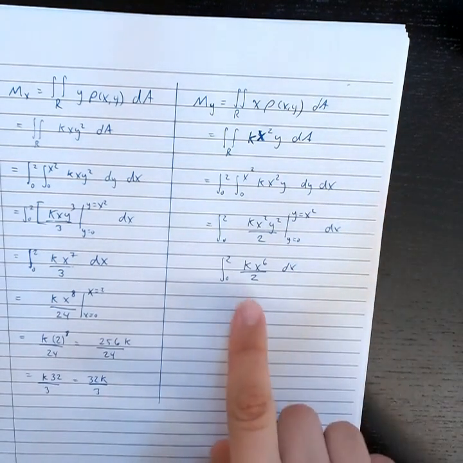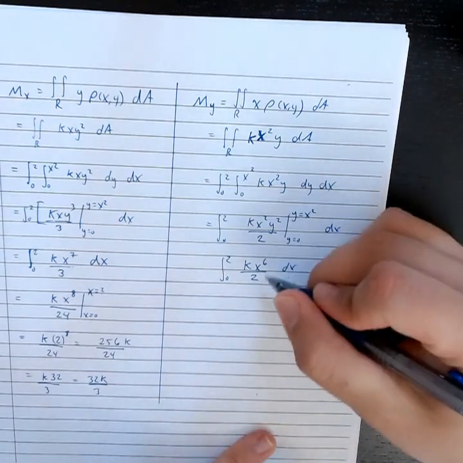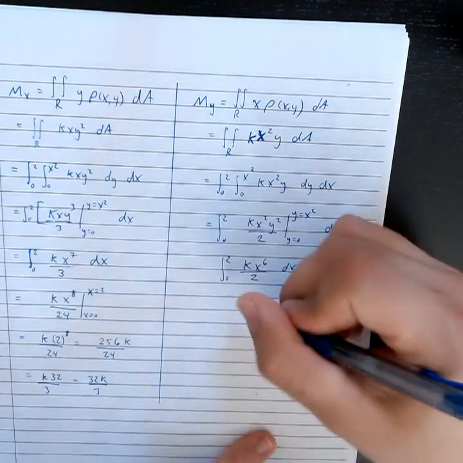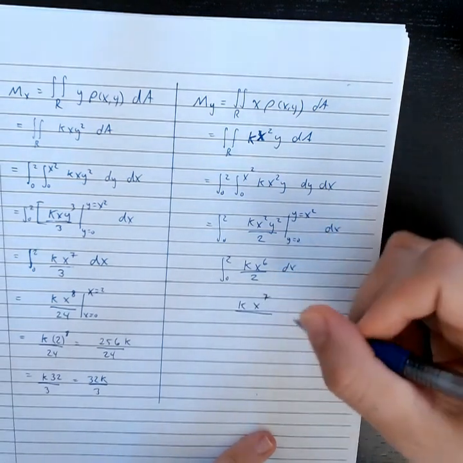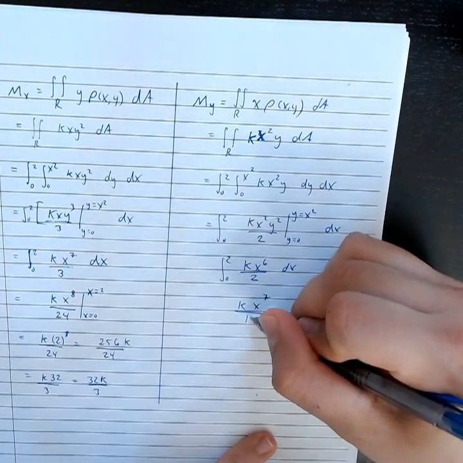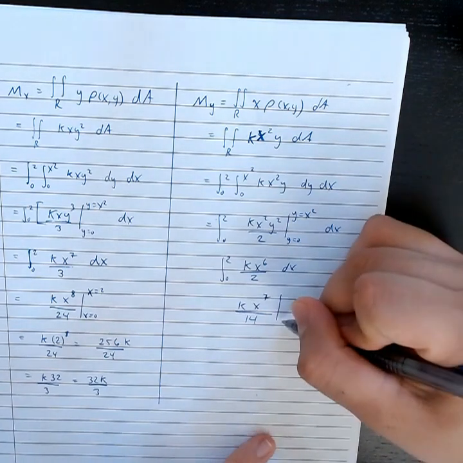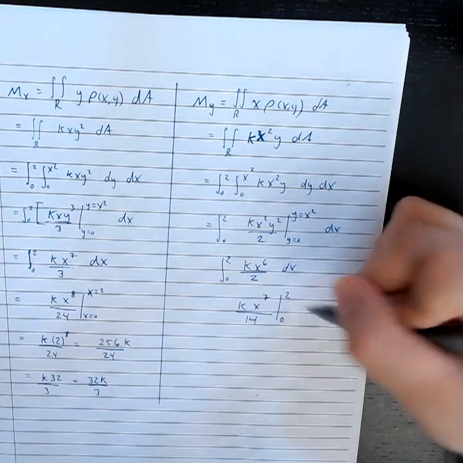And now we're going to go ahead and integrate this with respect to x. Okay, well, we'll raise that to the 7th power. So this will now be kx to the 7th power over 7. But there's already a 2 down there, so that's 14. And that's going to be evaluated from 0 up to 2.